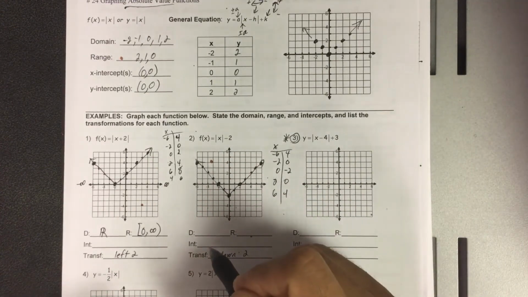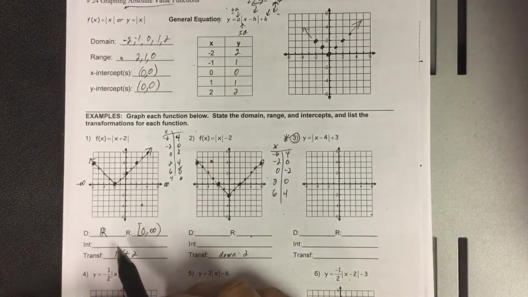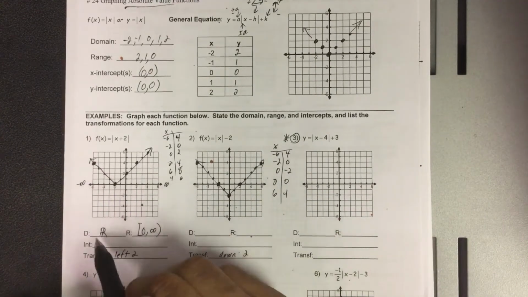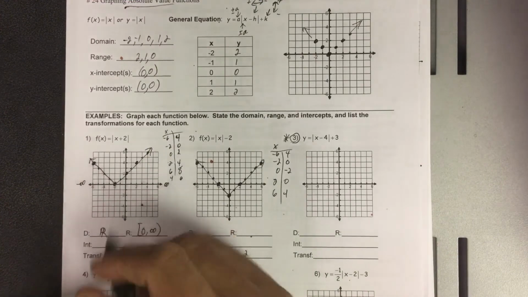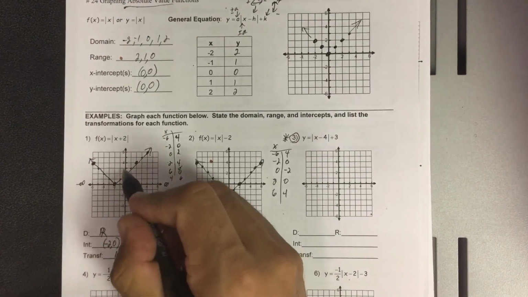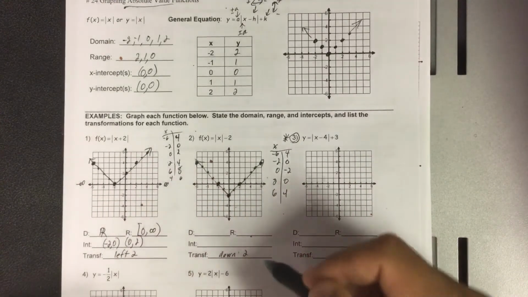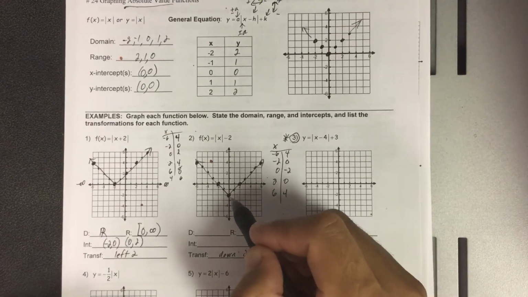Where are the intercepts? Oh, that's one thing I didn't do on the last one, the intercepts. The x-intercept is at (-2, 0). And the y-intercept is at (0, 2). Okay, so on this one, the intercepts. Notice this time there's 3 of them.